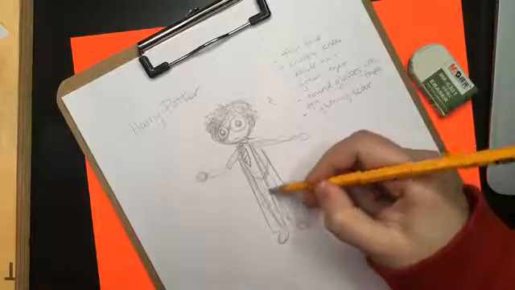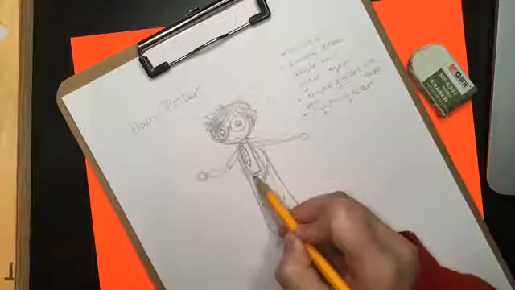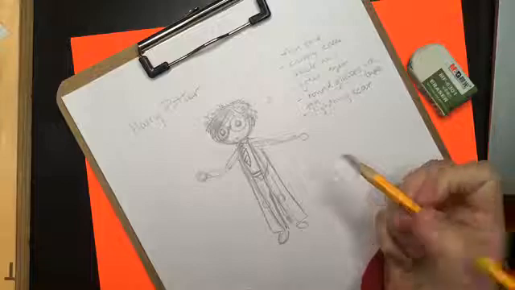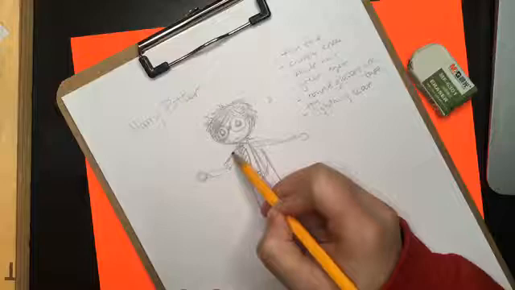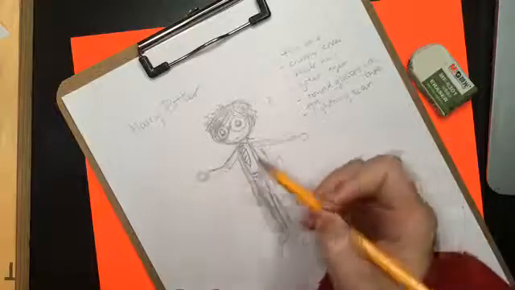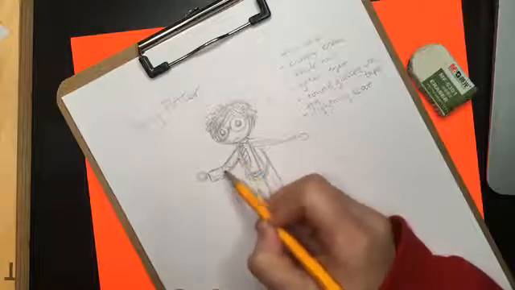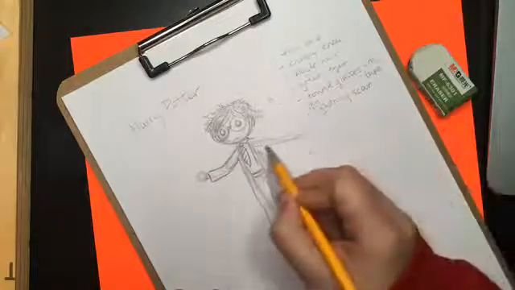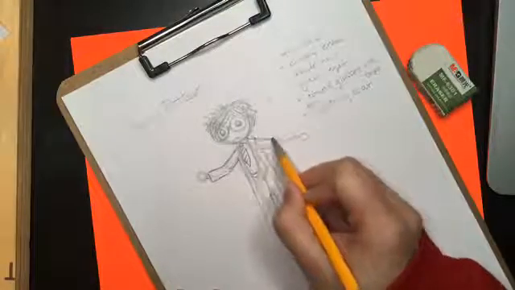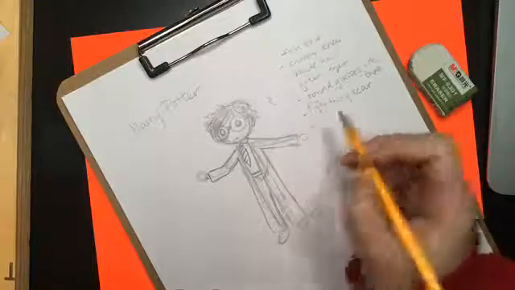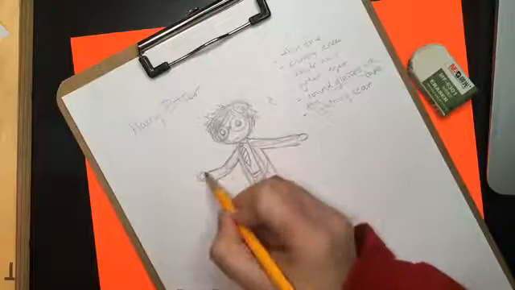Shoes, pants, and belt maybe. And sleeves, so I'm just using the guidelines here that I drew for the arms and making sleeves that aren't skin tight. So if you imagine this as his arm without sleeves, you're adding sleeves on top of that. That's his hand, and this is his hand.